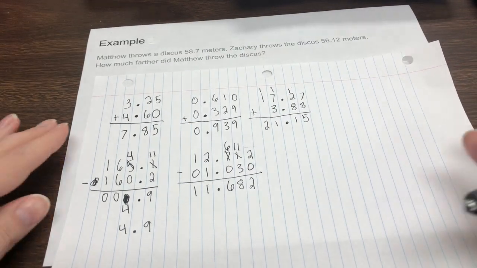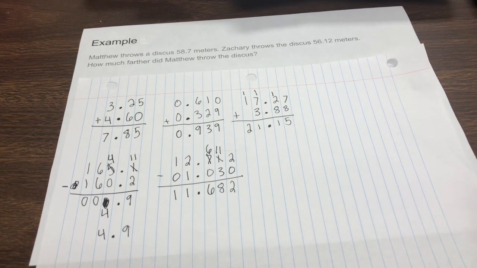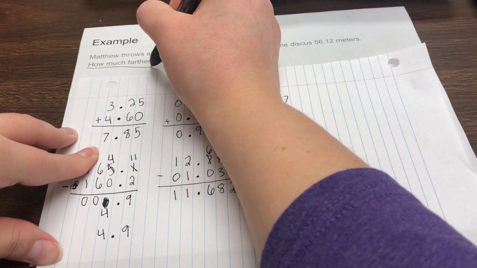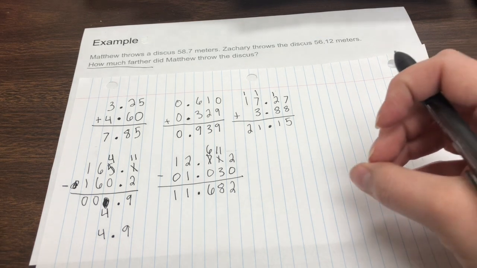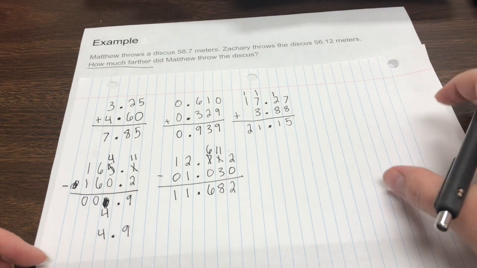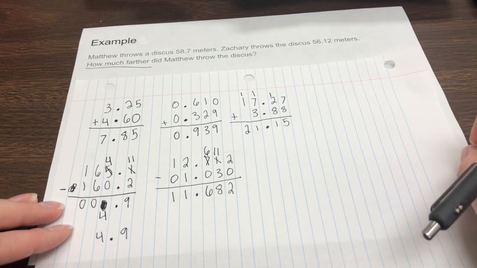Okay, so y'all know I love to show a little word problem here and there. So let's look at this one. Matthew throws a discus 58 7/100 meters. Zachary throws the discus 56 12/100 meters. How much farther did Matthew throw the discus? So here is that key word there, how much farther. So you're wanting to know the difference between them, and difference is the word for subtraction. So that is the answer to the solution. That was what I was wanting to say, the answer to the solution of a subtraction problem.